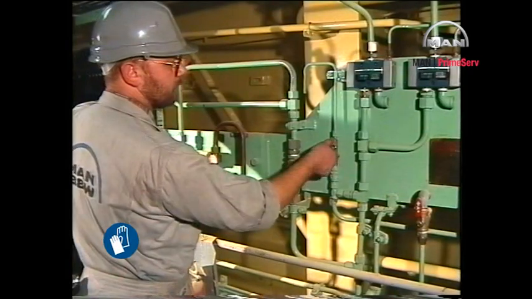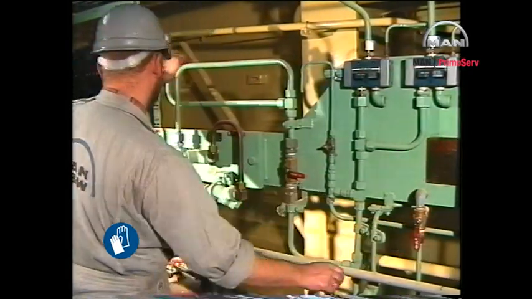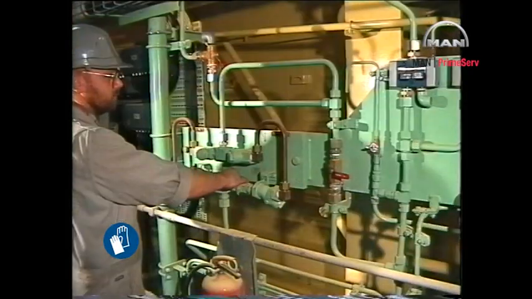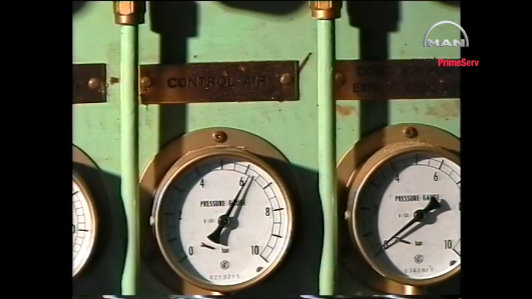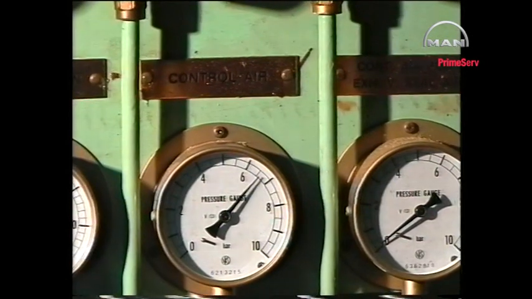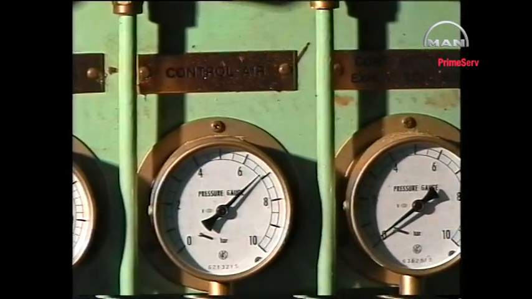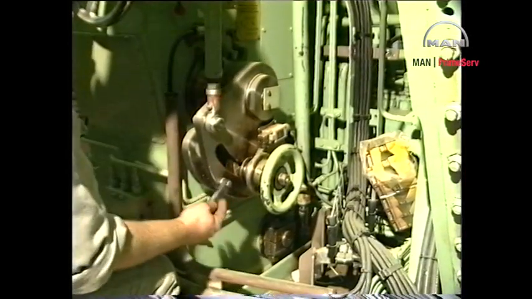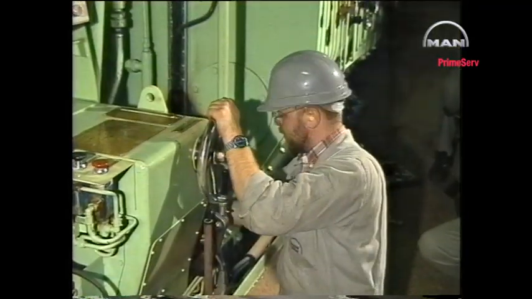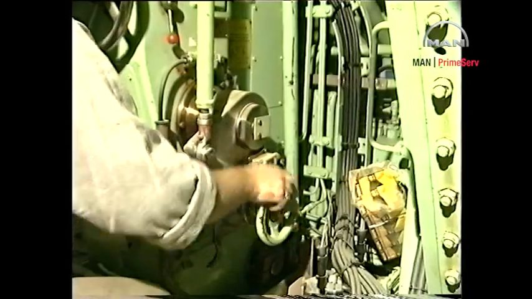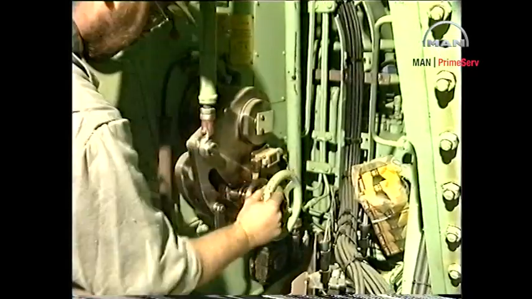Supply 7-bar control air pressure to the pneumatic components on the engine side console. Switch control from the engine room to the engine side console. Turn the regulating hand wheel until the tapered slots of the two levers are aligned.